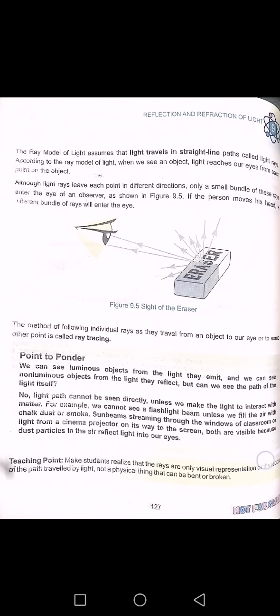But can we see the path of the light itself? No, a light path cannot be seen directly unless we make the light interact with matter. For example, we cannot see a flashlight beam unless we fill the air with chalk dust or smoke. Sunbeams streaming through the windows of a classroom, or light from a cinema projector on its way to the screen, are both visible because dust particles in the air reflect light into our eyes.